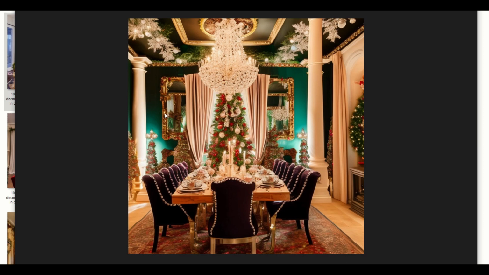I kind of like that actually. Sure, the room as a whole is a little crazy, but I do kind of like that concept. And that's one of the fun things about AI, the pictures that it's generating. Sometimes it's really funny. Sometimes it's great. And sometimes it's inspirational. And there's a little bit of all of that in this room.